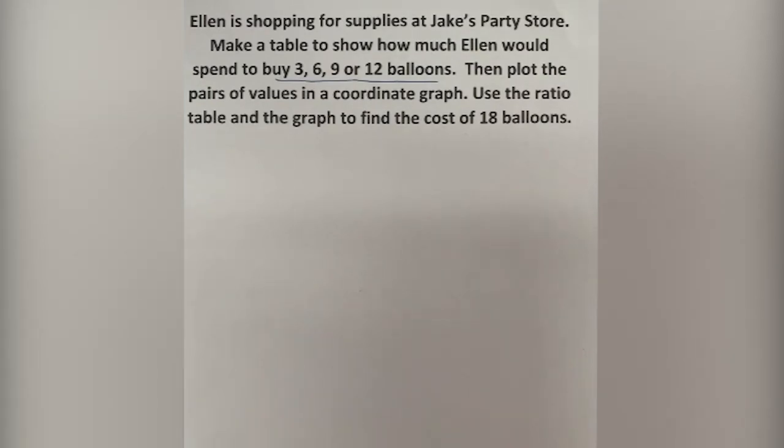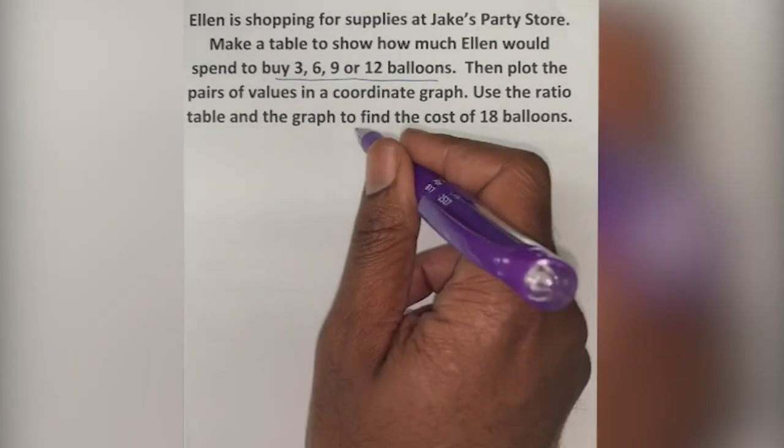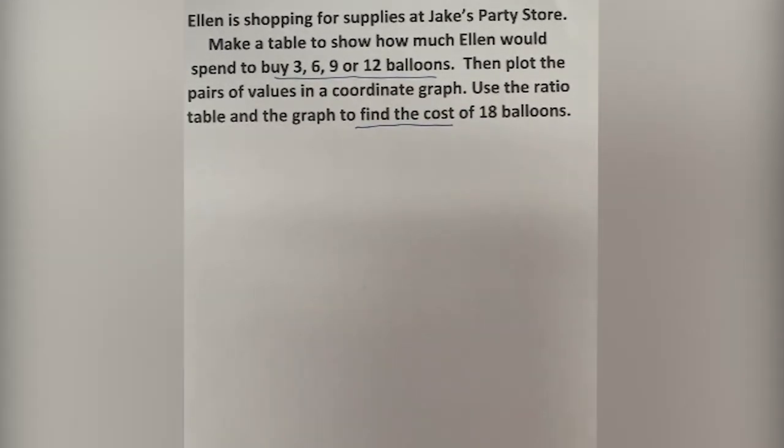What else can we find? You're right. We're asked to find the cost of balloons. So now we're ready to make our table. Since Ellen is buying 3, 6, 9, or 12 balloons, we can start with a 4-column table. We will then decide if our table provides all the information we need to solve the problem.